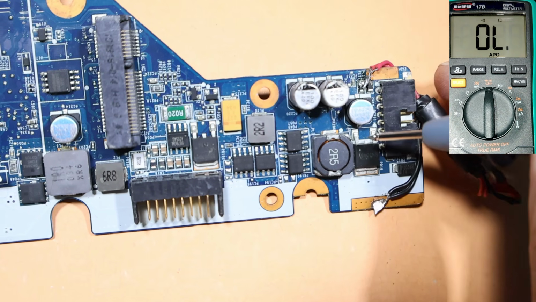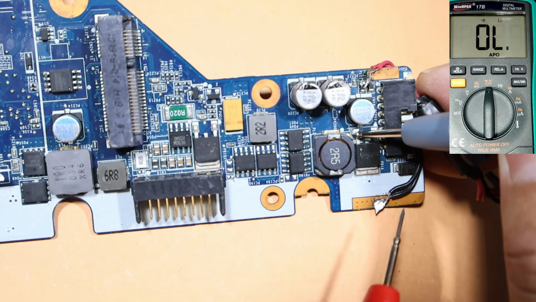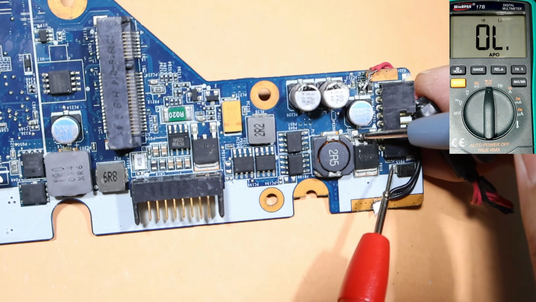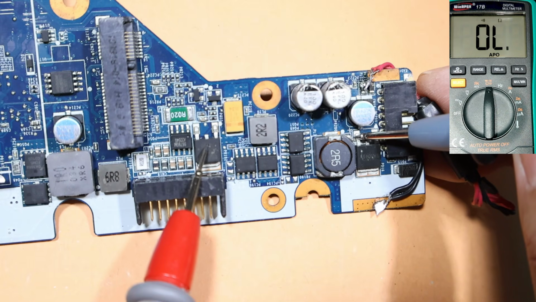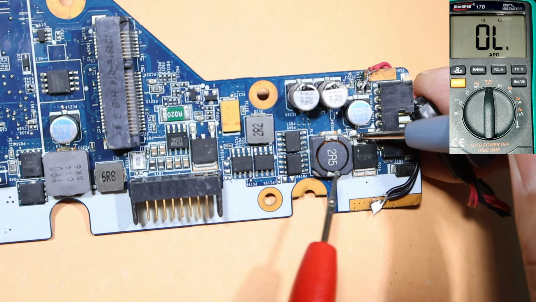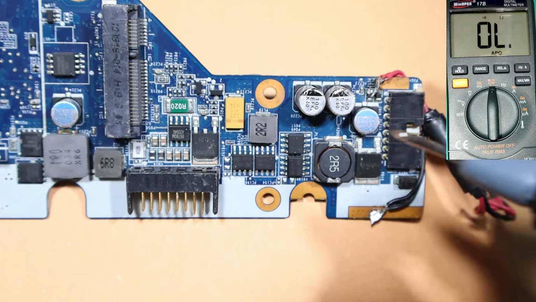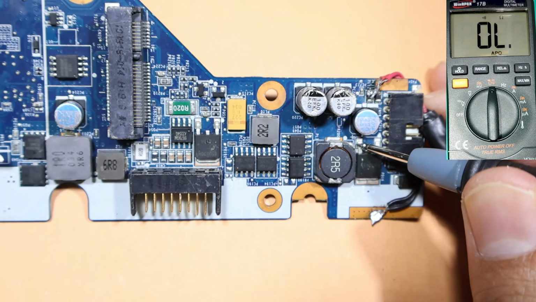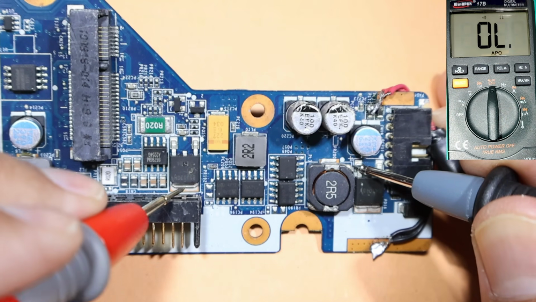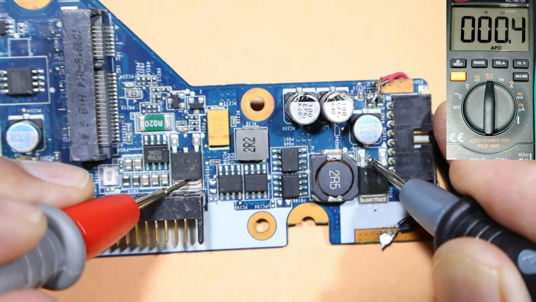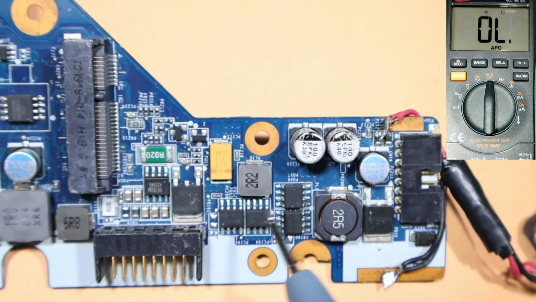That's why I should put one probe here and look for the second MOSFET. The second MOSFET should be this one. Why? Because it should be the same as this one. So let's check between the source here and the drain. As you can see, direct connection.